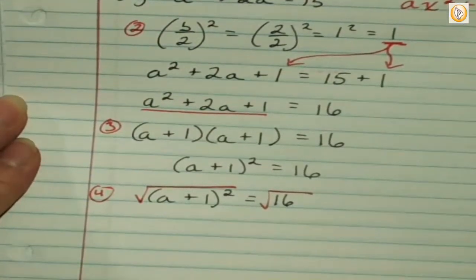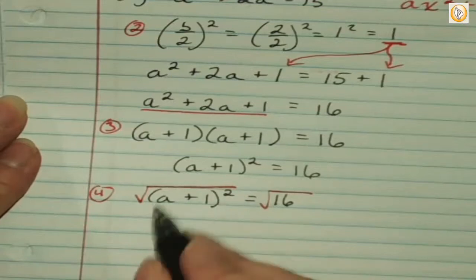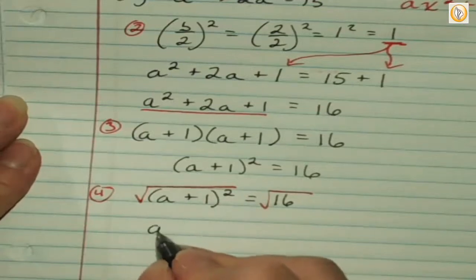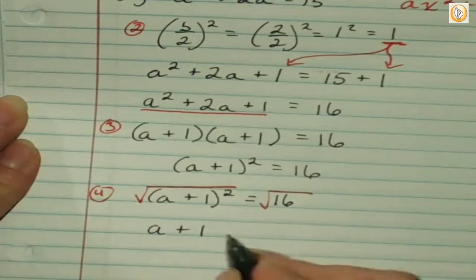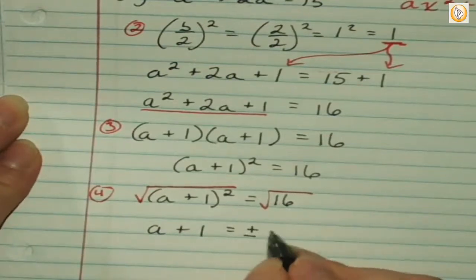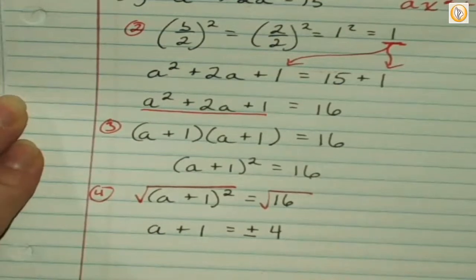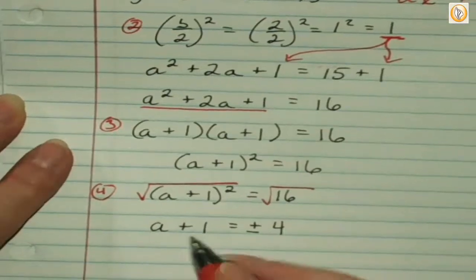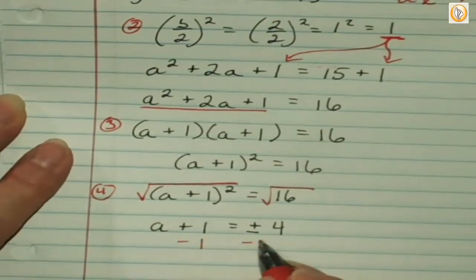Take it out of that square. And we're left with, this is what we did yesterday, we're left with a plus 1 equals the square root of 16, which is plus or minus 4. I got to move this 1 over, so I'm going to subtract 1 on both sides.